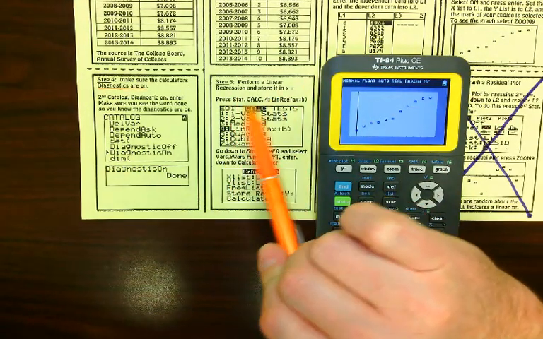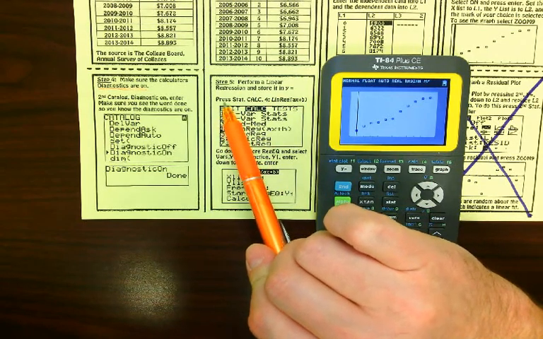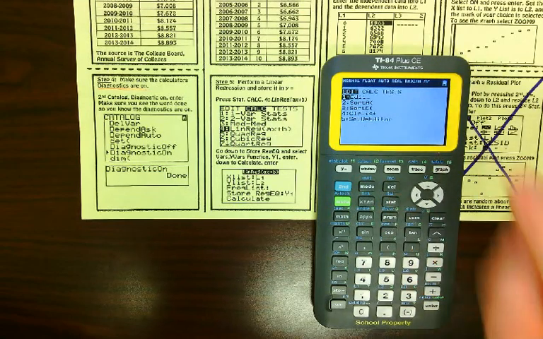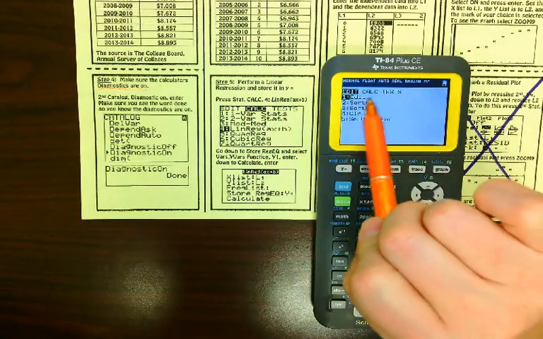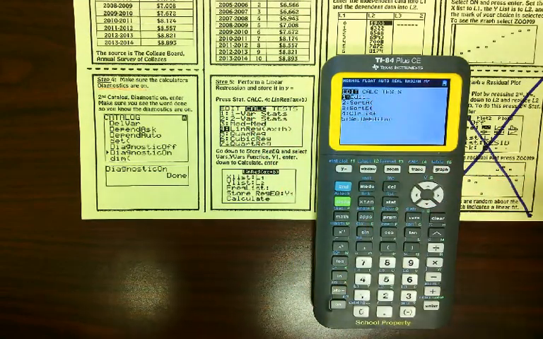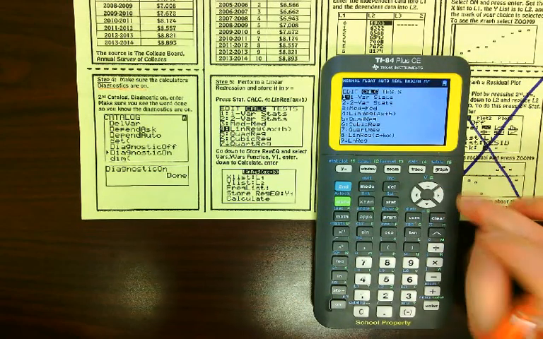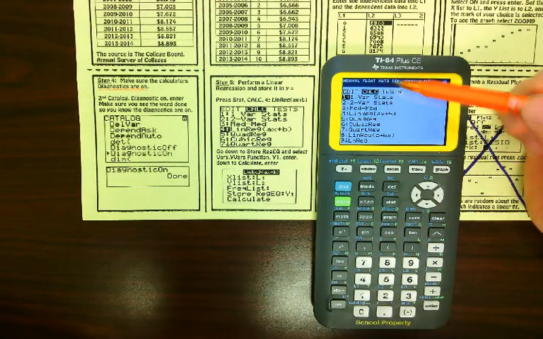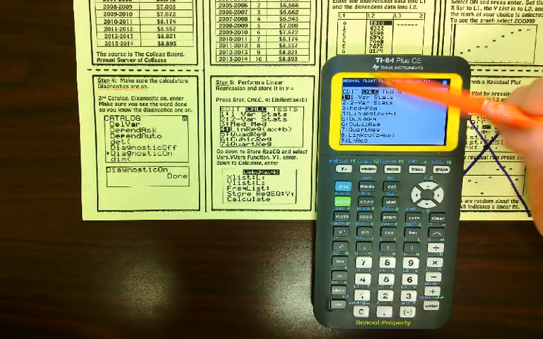So the first thing we need to do is go back to the stat button. So you're going to hit your stat button, and we're going to toggle over to calculate, because we want the calculator to calculate this linear regression for us. So once I toggle over to calculate, remember use the toggle button, we want to do linear regression.